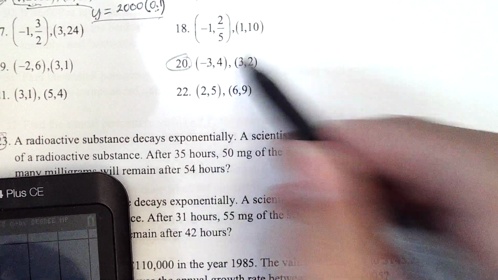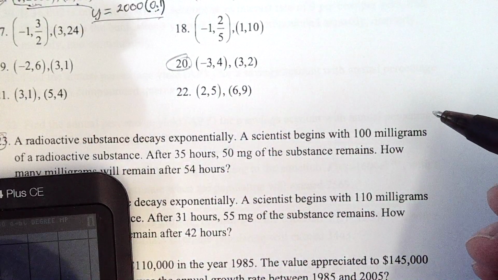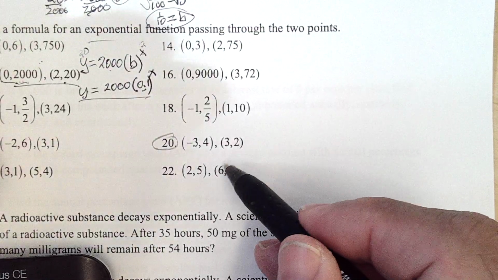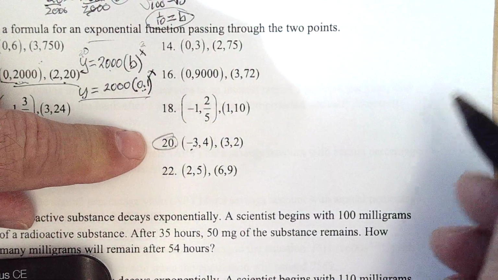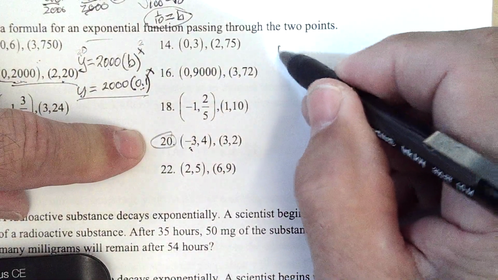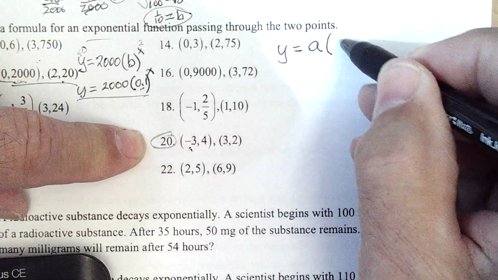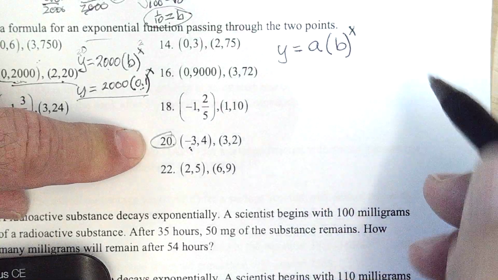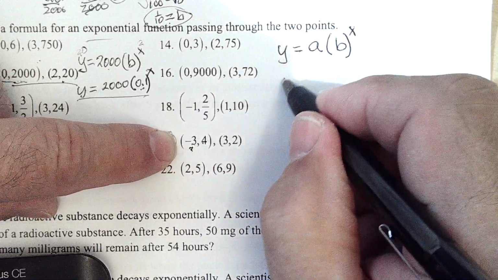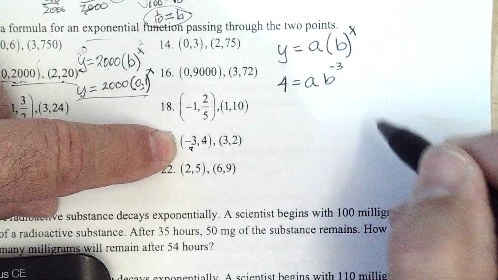So now, this one's a little trickier. Now, they don't give me the y-intercept. Now, there's a couple ways to do it. I'll do it the more complicated way, the way I did in class first. Then I'll do it an easier way. So, if the model is going to be y equals starting amount, which we don't know, times the base, which we don't know, to the x. And if I put in -3 for the x, I'm supposed to get 4. So 4 is supposed to equal a b to the -3.